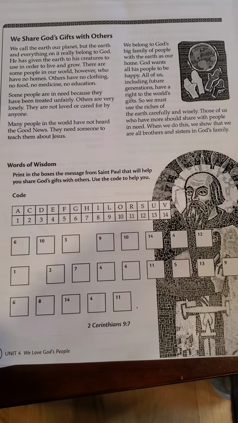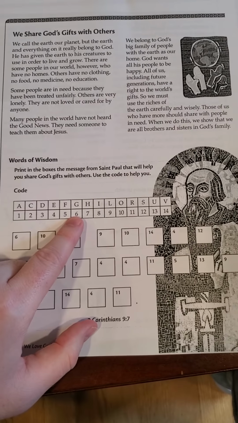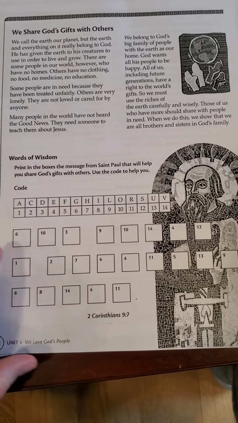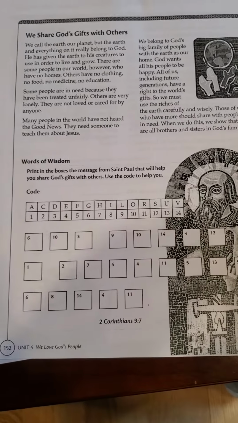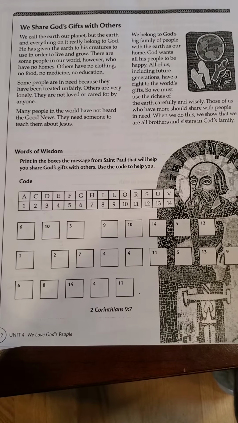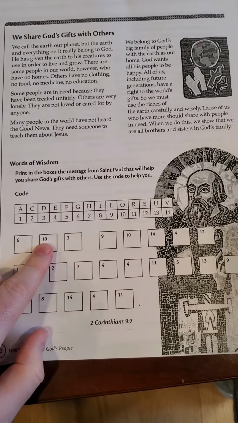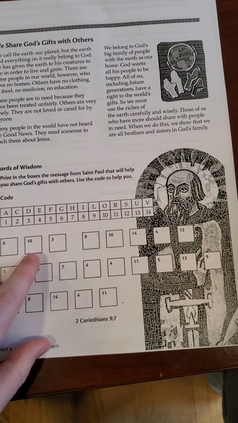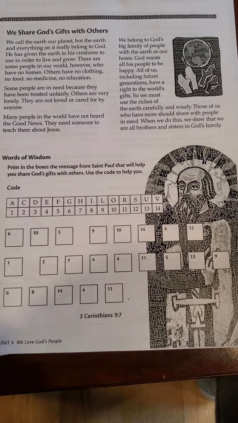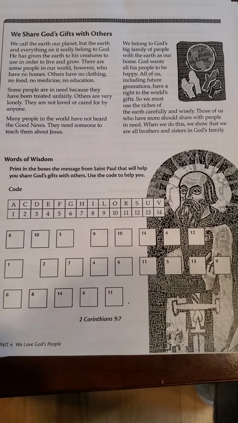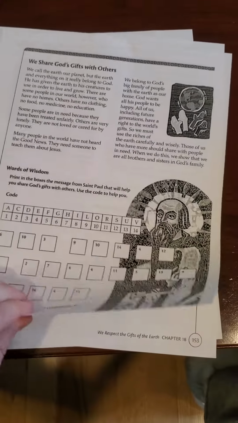So again, you're going to look at where box number 6 is. You're going to write the letter G. So you're going to go right here, write the letter G. Same thing. You're just going to keep going through the words and whatever number we have. So like number 10, you're going to go up here, find number 10 and write O. All right, and just write those letters in the boxes and it will create a message from St. Paul. So pretty simple there. We've done all that before.